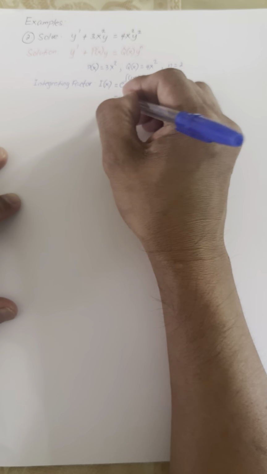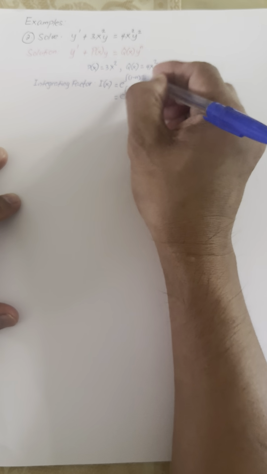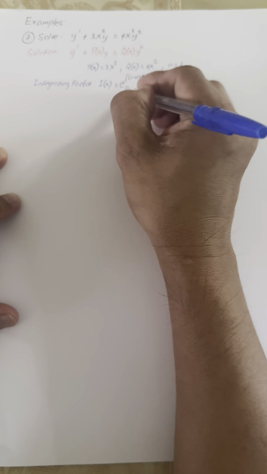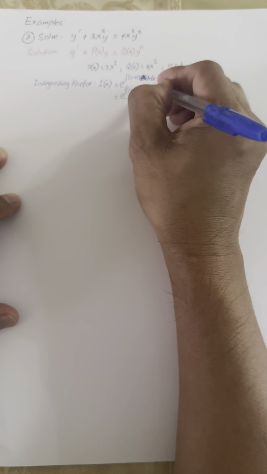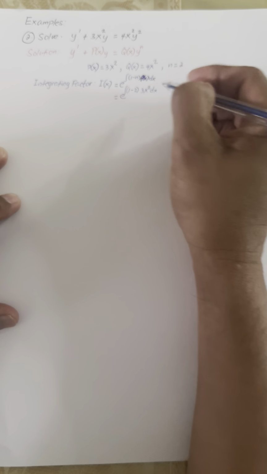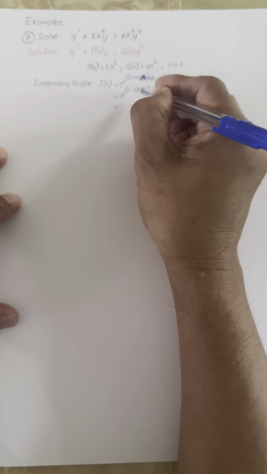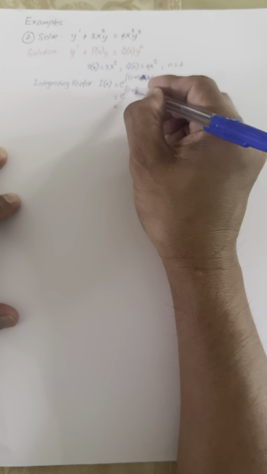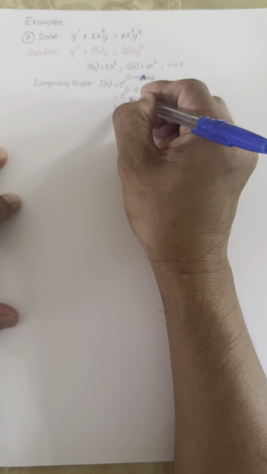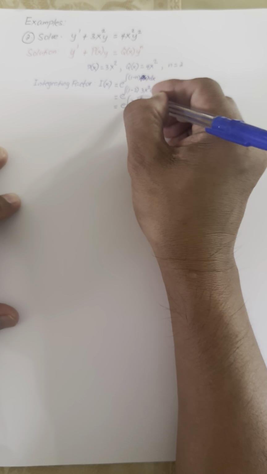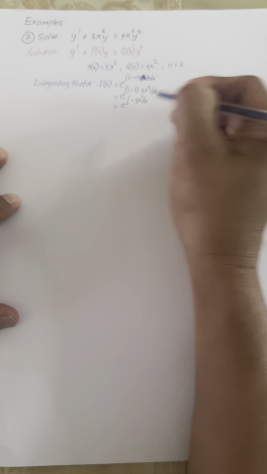Then substituting the values, we have e to the integral of 1 minus our n, which is equal to 2, then our p of x is equal to 3x squared, then multiplied by dx. So 1 minus 2 is negative 1 multiplied by 3x squared. So we have e to the integral of minus 3x squared dx.